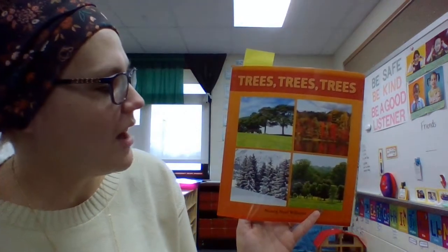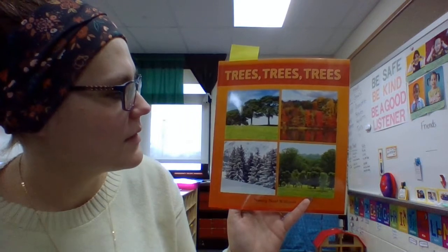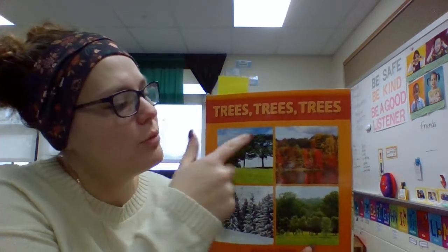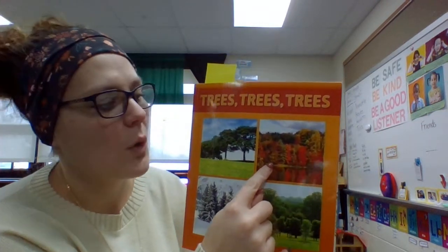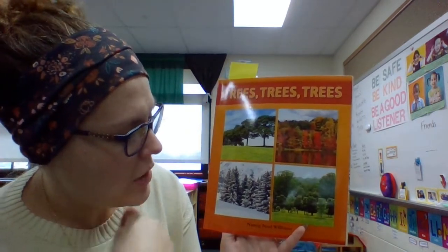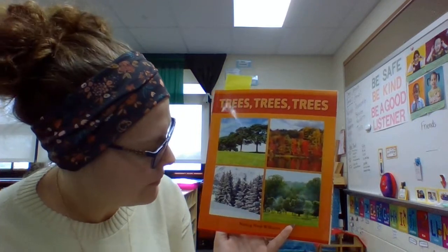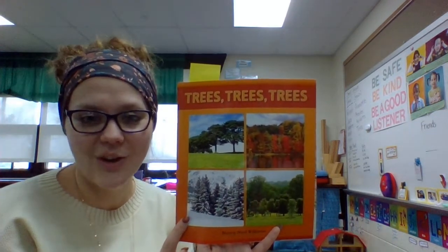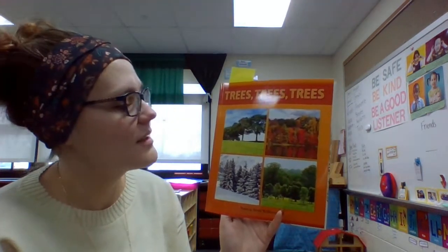By looking at the cover of the story, we can see so many different types of trees. We have trees that are green under a blue, blue sky. We have trees of all different colors, orange and yellow and red. Some are green. Over here we have tall trees and we have short trees. And here we have trees covered with snow. Let's see what Trees, Trees, Trees is about.